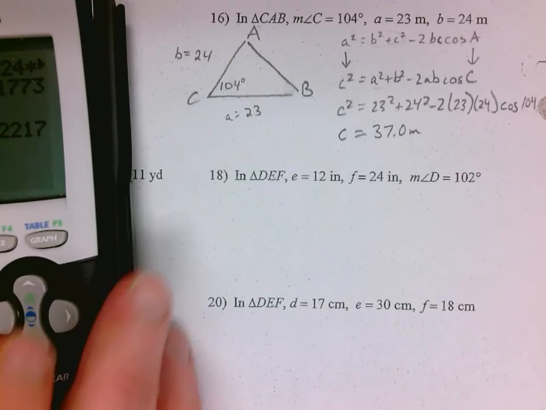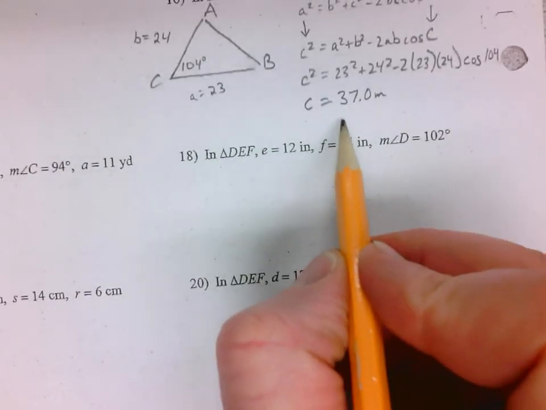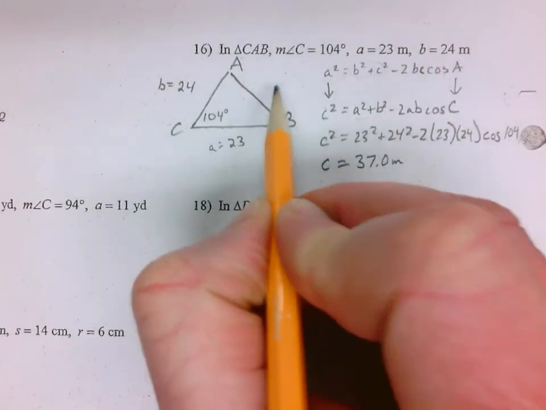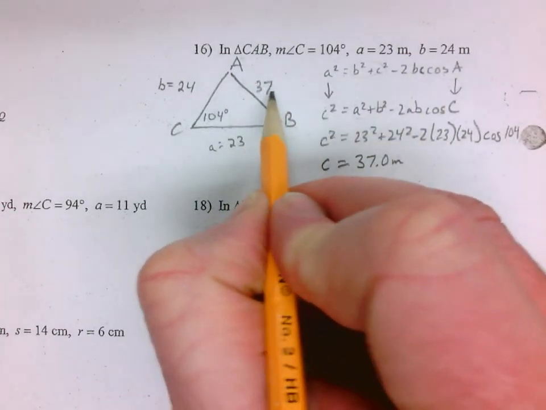As soon as you do law of cosines once, put the result on your picture and finish the problem using the sine rule.